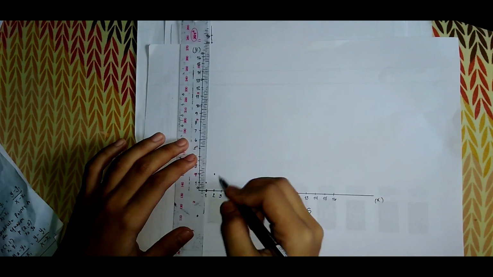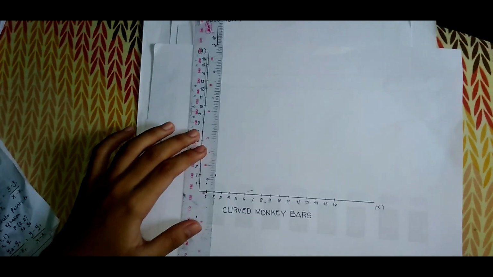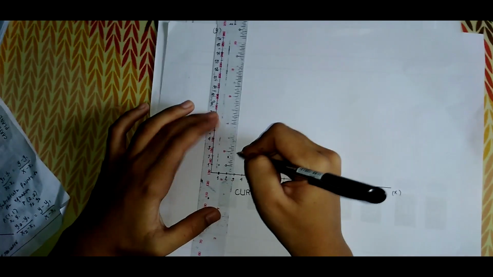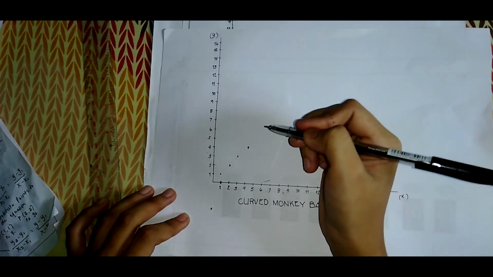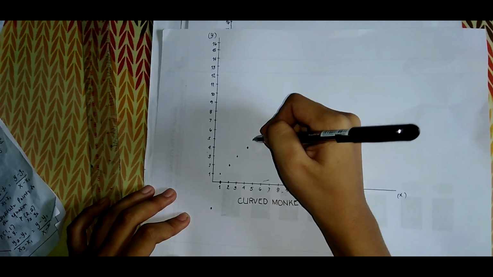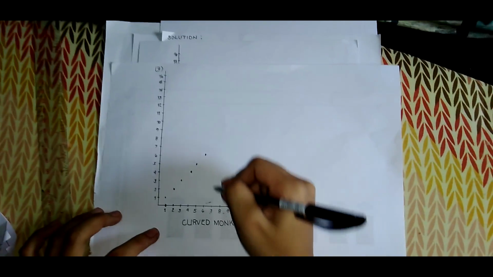Hindi ko alam. Para makuha ang rate of change, kailangan muna nating i-plot ang mga points sa Cartesian plane. First, let's plot point 1 and 1. Point 2 and 2. Point 3 and 3. Point 4 and 4. Point 5 and 5. Point 6 and 6. Point 7 and 6.5.